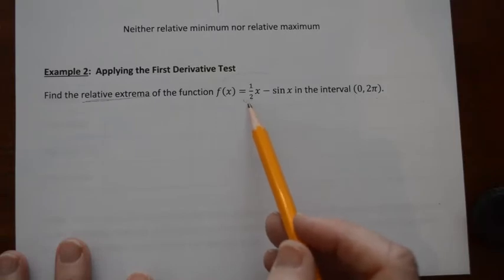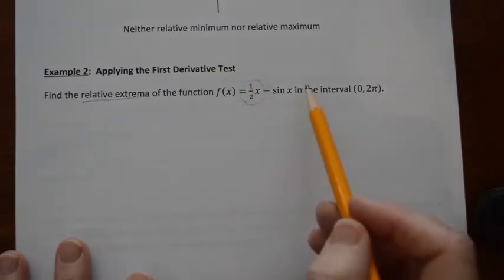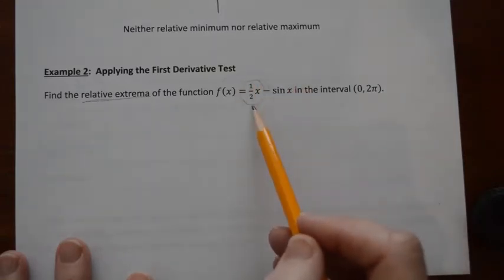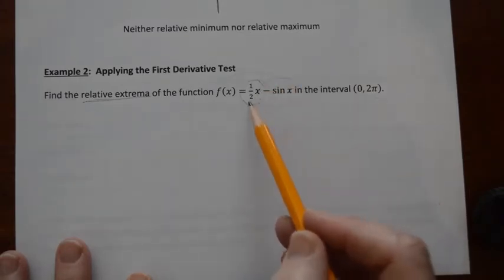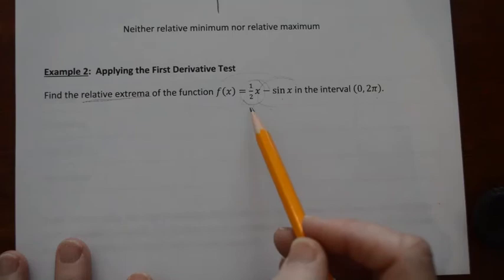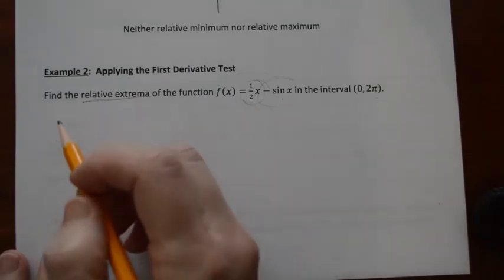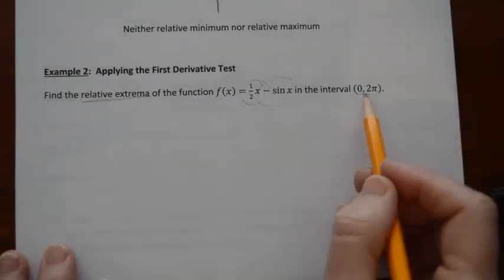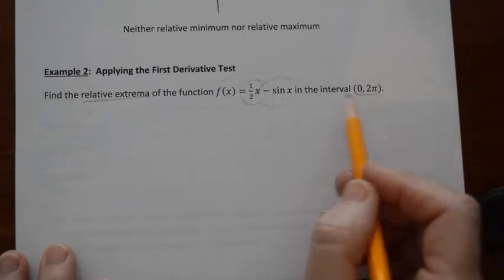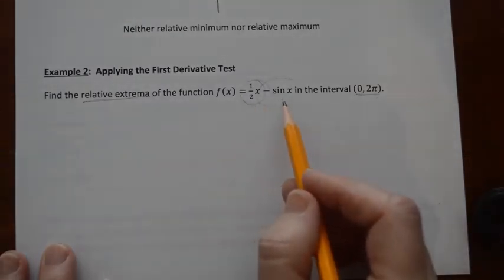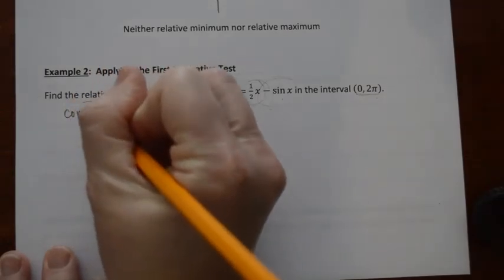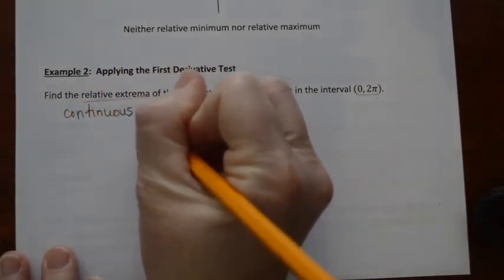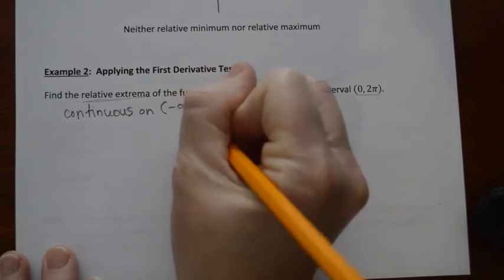So we've got here a polynomial function, which is continuous everywhere. We've got this sine function, which is continuous everywhere, so their difference is going to be continuous everywhere, right? They tell us specifically between 0 and 2 pi, but we can say even more than that, it's continuous everywhere, all right? So we'll say the function is continuous on negative infinity to infinity.